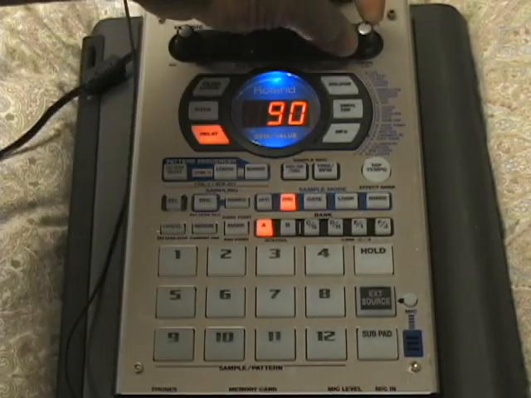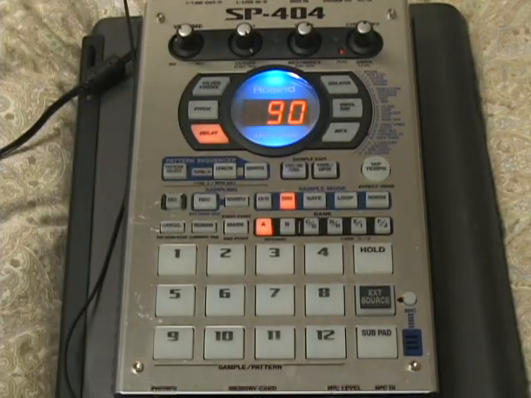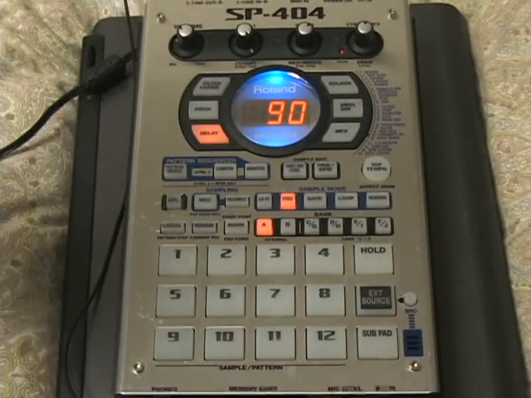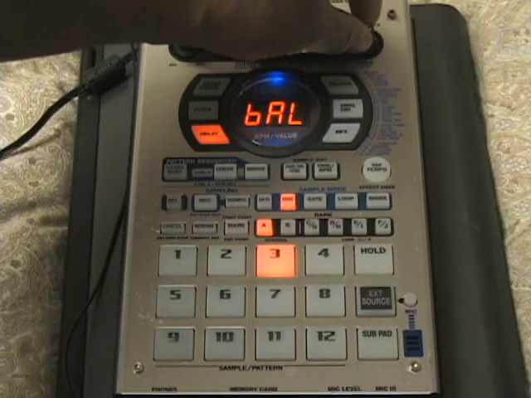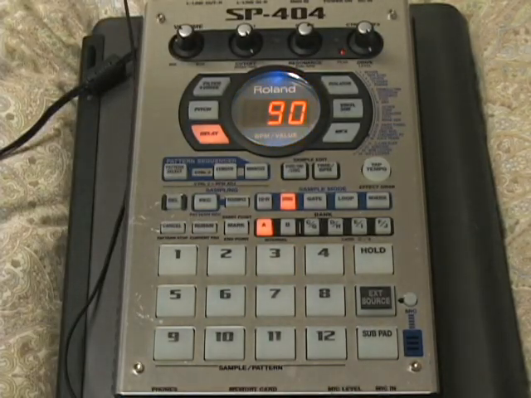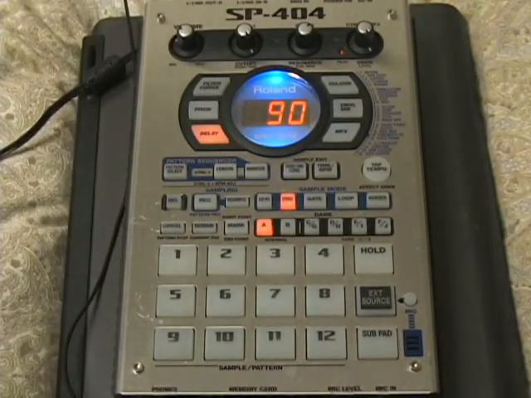Now here, control knob 3 allows us to have the difference in the balance between the effect and the actual sound without the effect. So, for example, now here, to the right, that affected sound is way up.